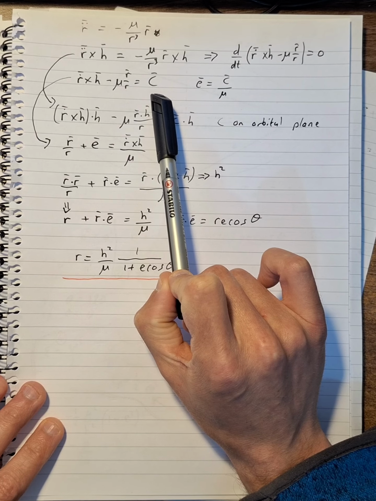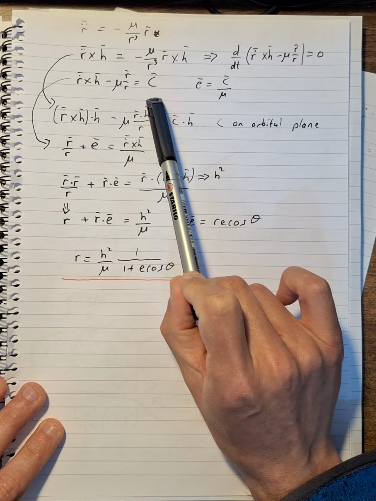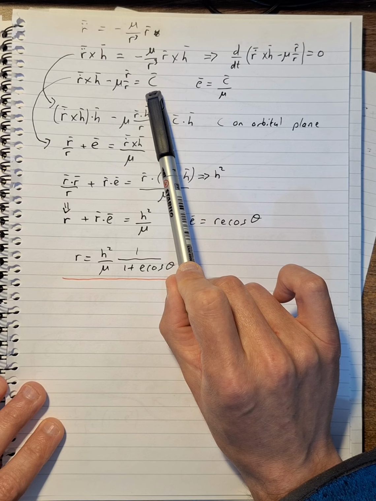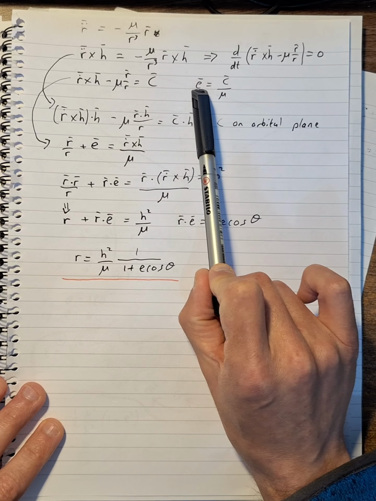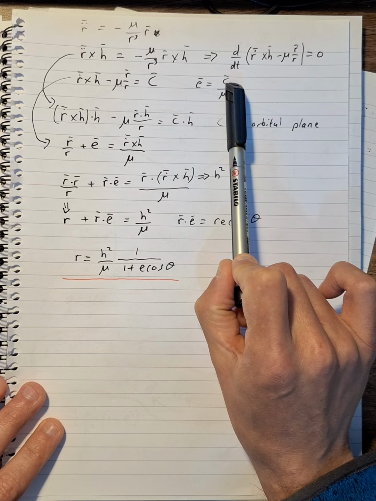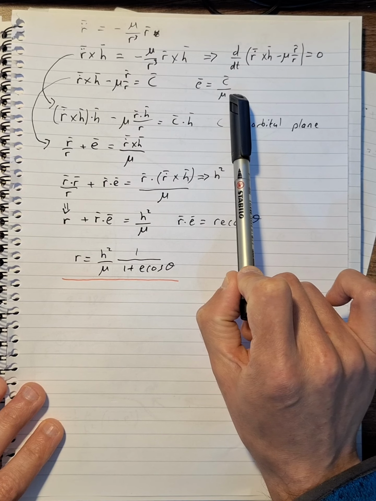And this c is called the Laplace vector, but I wouldn't worry too much about that. There's a description in the book of it, and it's on the orbital plane. And the eccentricity vector equals the Laplace vector divided by mu.